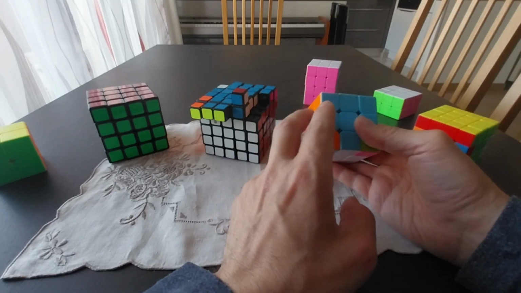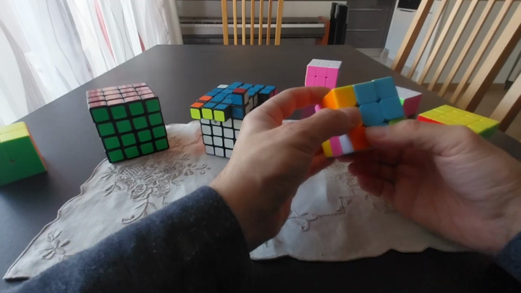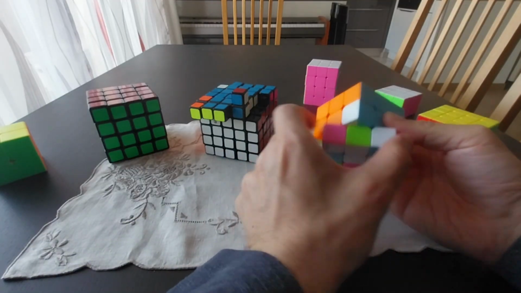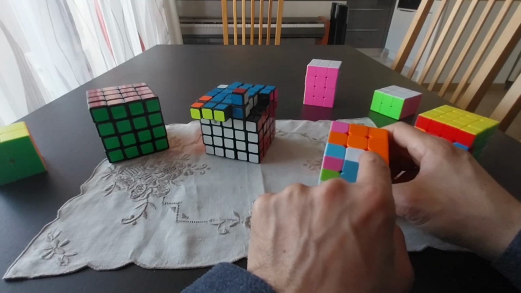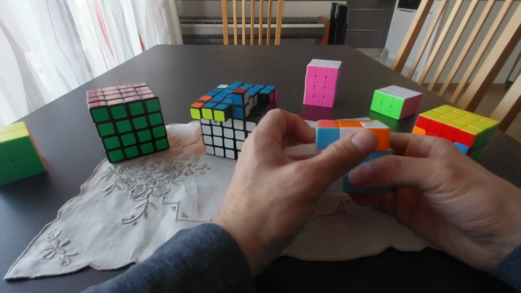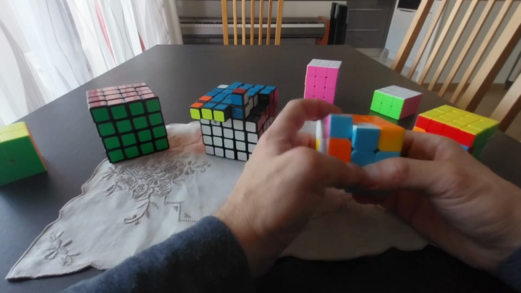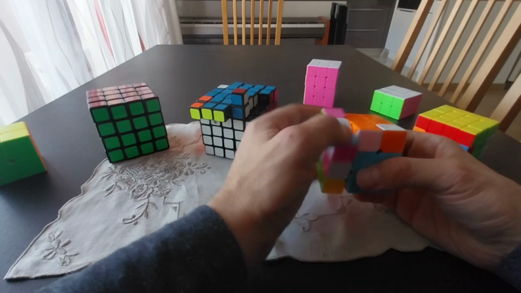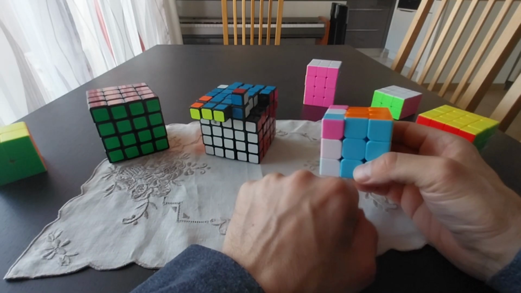So I will kick it from its place by using the algorithm like this. And it is here. And now I will get it back to its original place by using another algorithm, which is 2L, U, 2L, U, 2L, 2U, 2L, U, 2L, U, 2L, U prime, 2L, and I got it back here. This is what we will do.